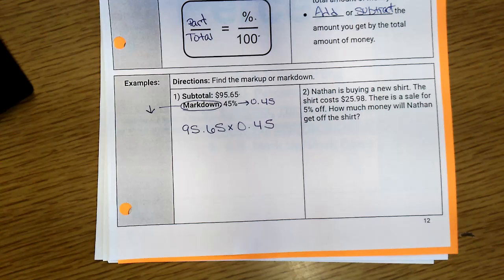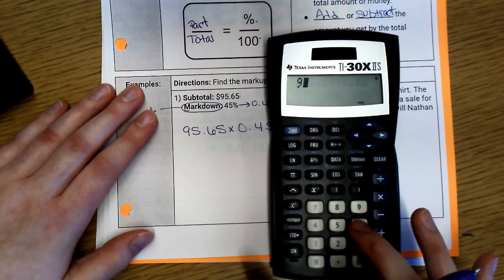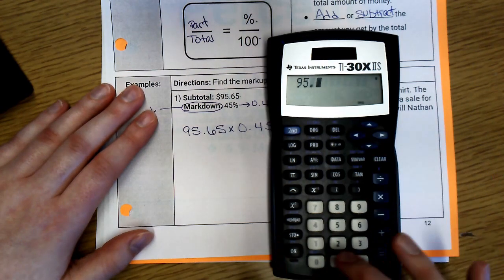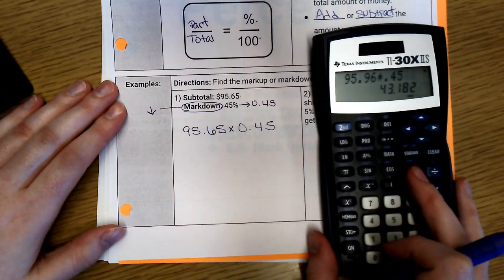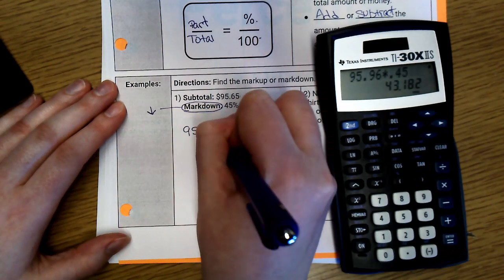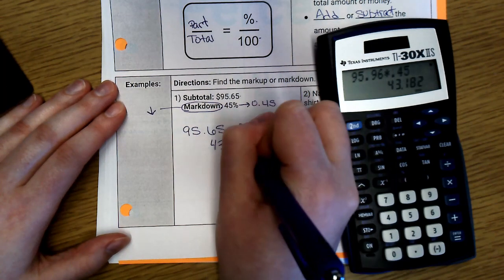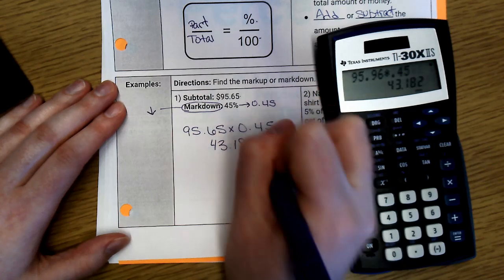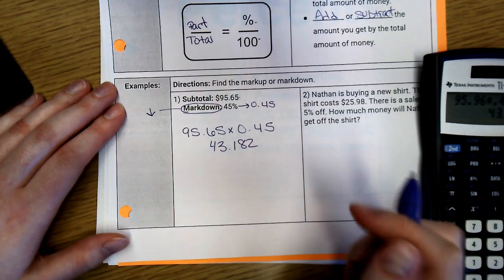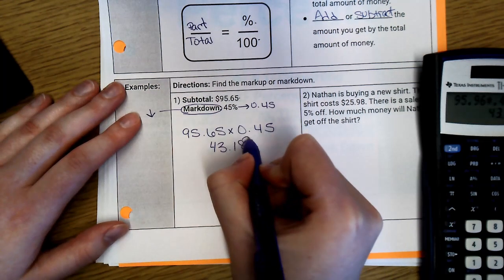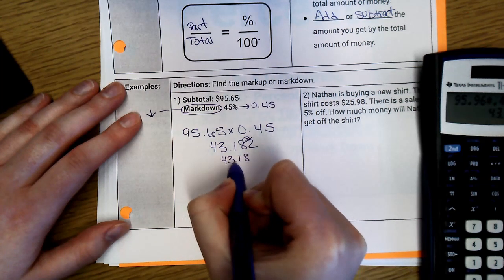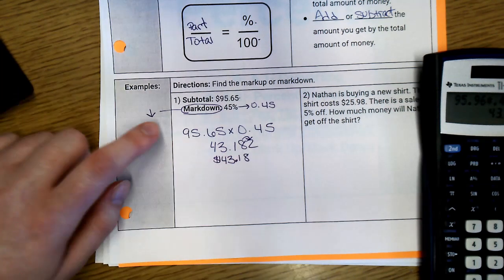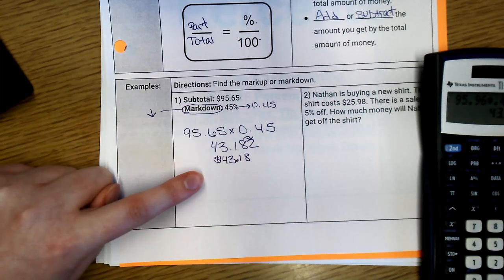I'm going to take my calculator, do 95.65 times 0.45, and it's 43.182. I gotta round that to make it look like money. So my 8 looks to my 2. My 2 says stay the same. So this says $43.18. This is how much we are decreasing the price by.